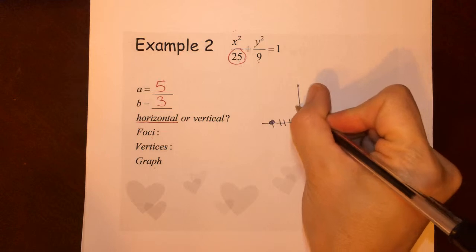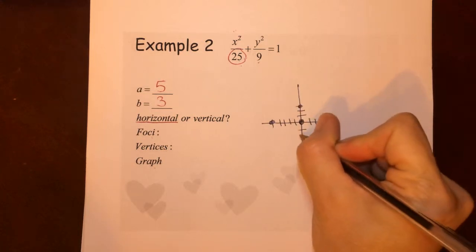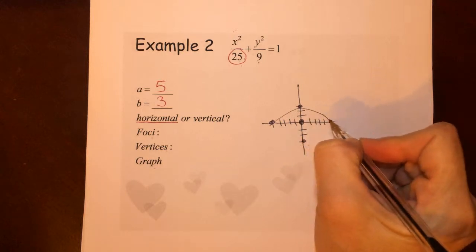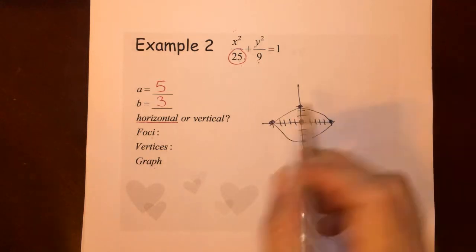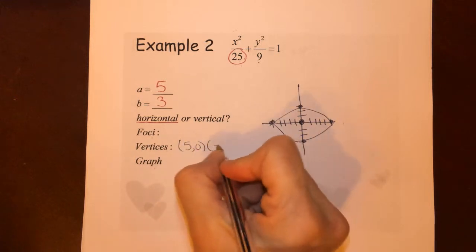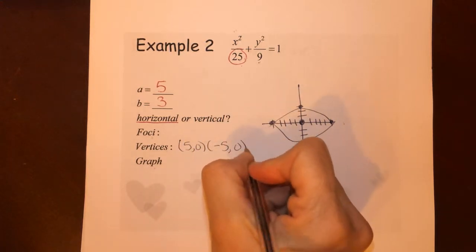So 1, 2, 3, 1, 2, 3. So it looks like I have a horizontal ellipse, just like I thought. So I can tell what my vertices are. I've got one at 5, 0, and I've got another one at negative 5, 0.